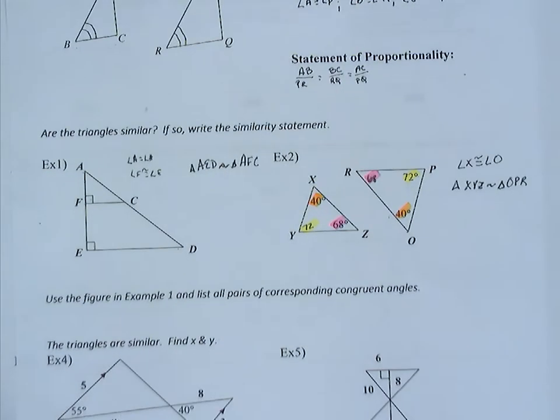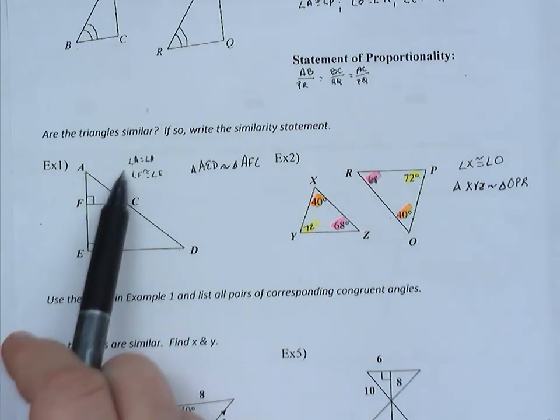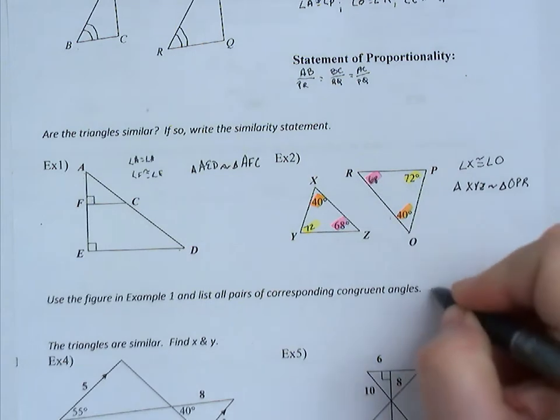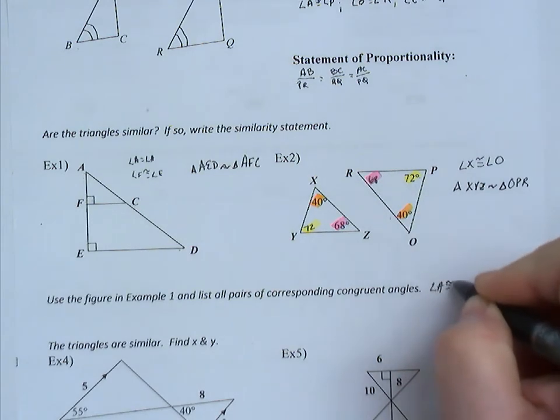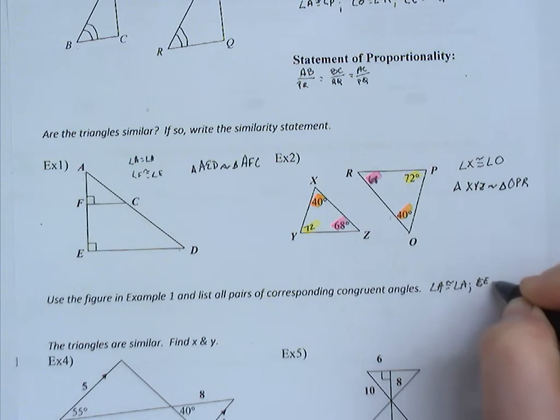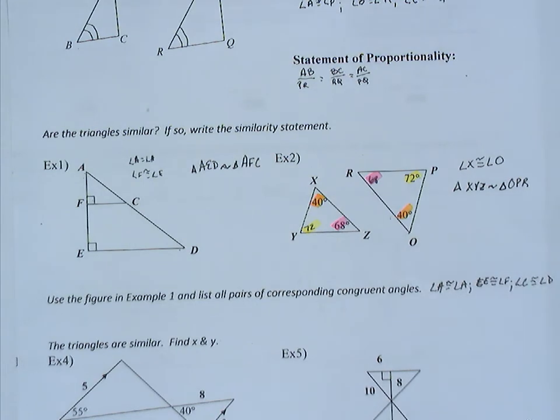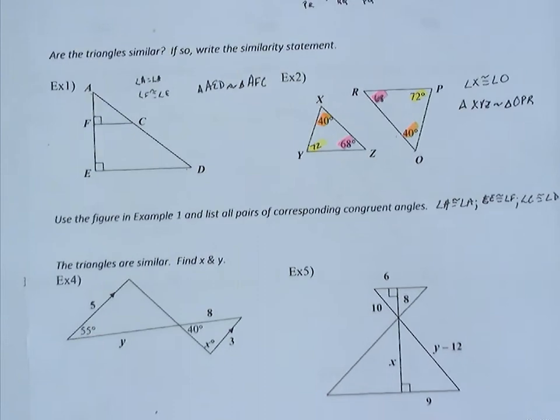So the next thing it says, use the figure in example 1 and list all pairs of corresponding congruent angles. So here's figure 1. I have actually already identified two pairs. Angle A is congruent to itself, which is the reflexive property. Angle E is congruent to angle F, because they're both right angles, and all right angles are congruent. And then angle C and angle D are the other pair of corresponding congruent angles.